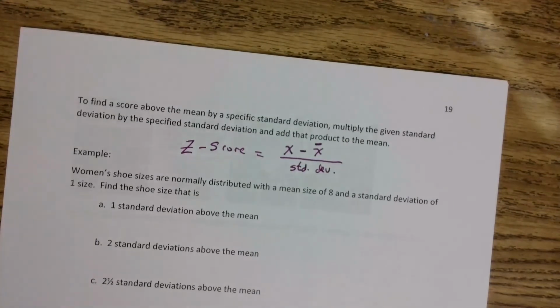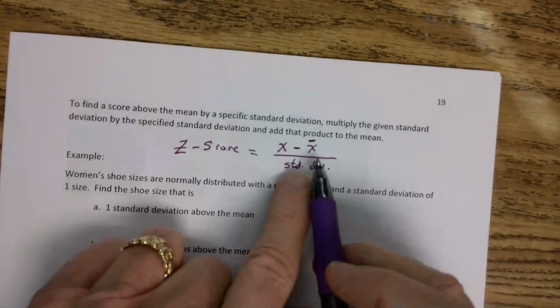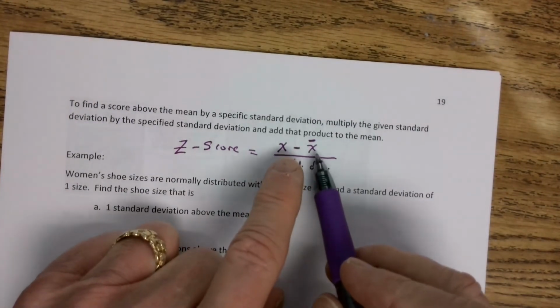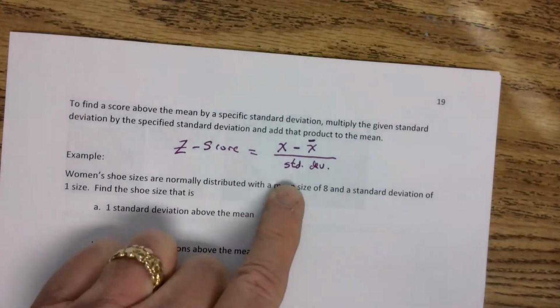Many of these problems you will be able to do in your head. They're going to be that easy. Some of them you will need a calculator. When you do this in a calculator, do the numerator, hit enter, then hit divide by the denominator, unless you're going to stack the fraction. So watch that in these things.